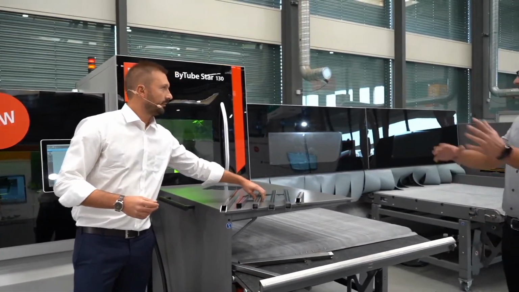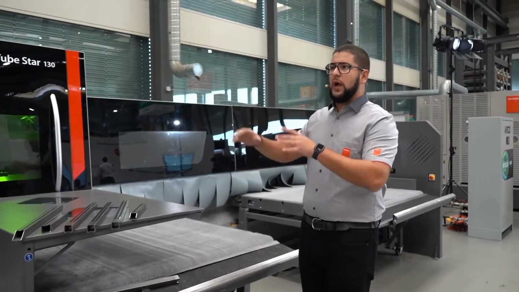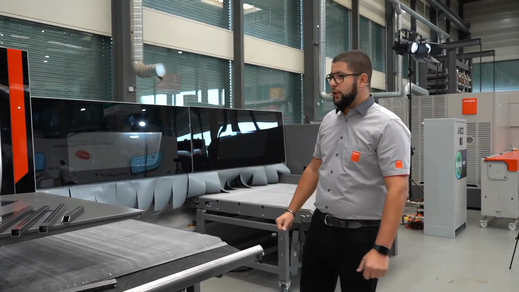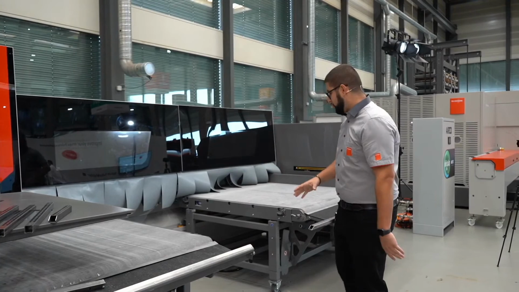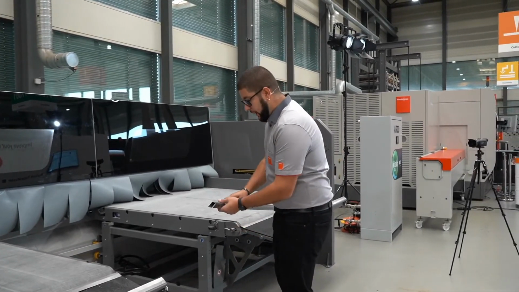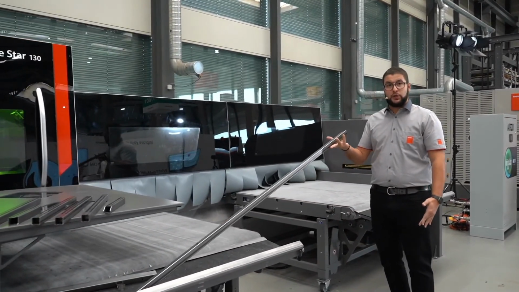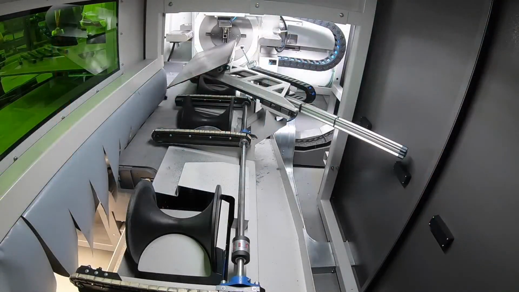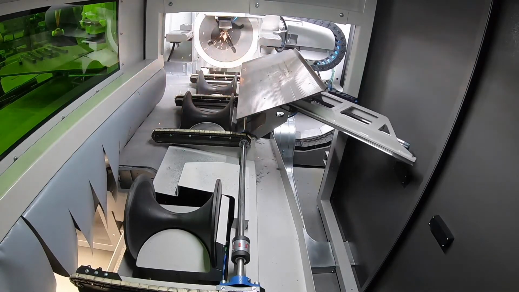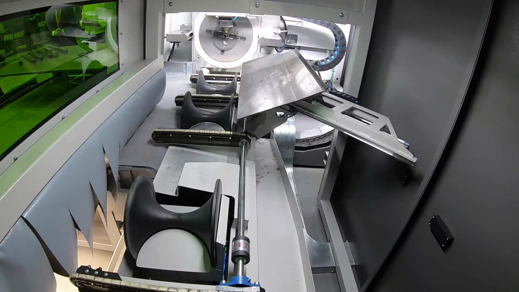Great. Now we will see a few parts with all our technology, and we will also show you why we are choosing the tube laser for our customers, because what you can do with the tube laser is to improve your cutting time and reduce waste of time. And now I will show you one very interesting thing. So instead of cutting 4 parts, I will show you how you can build a frame with just 1 part.